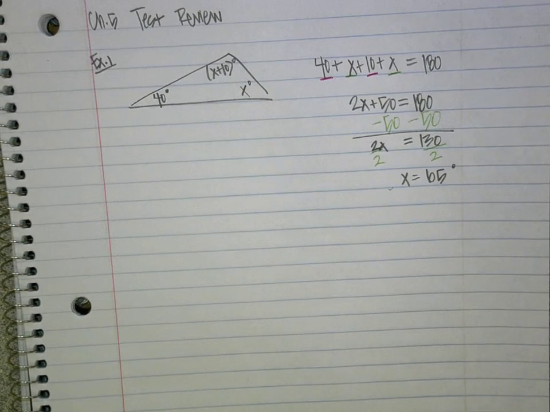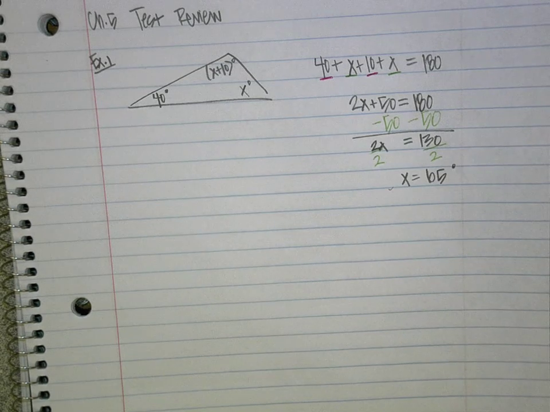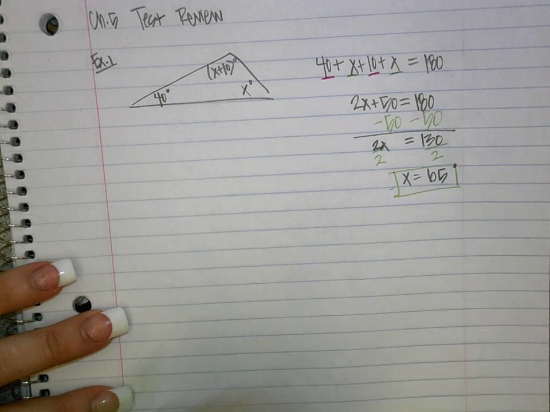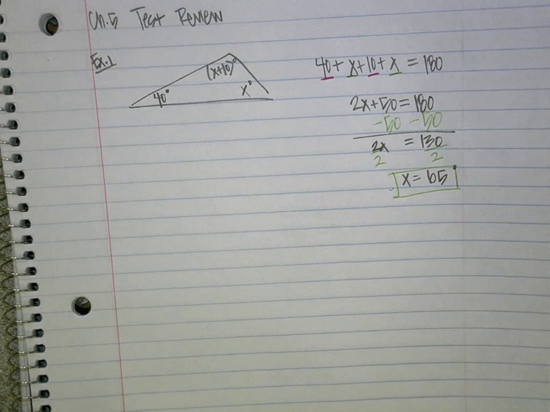Okay, you are not going to be able to use calculators on this test. So if you have trouble with mental math, make sure you write it down on the side of your paper or something like that, just to make sure that you're doing that part right. Okay.